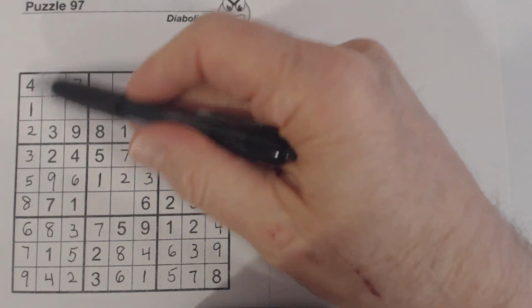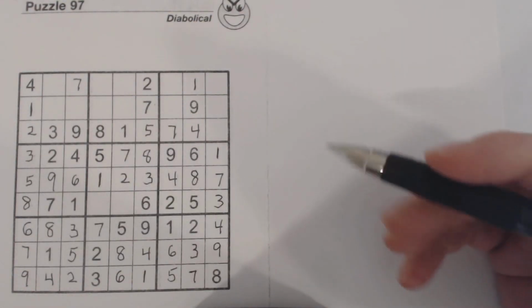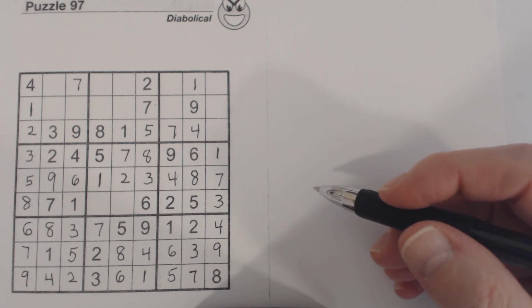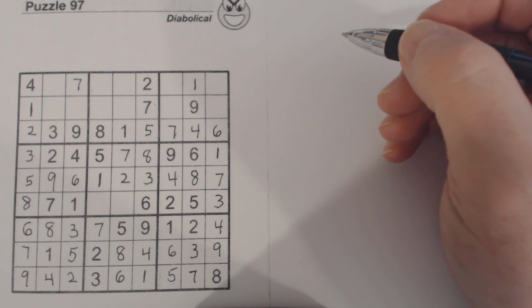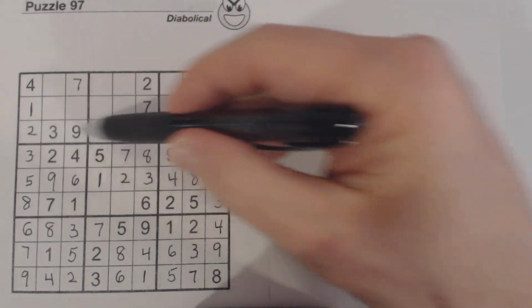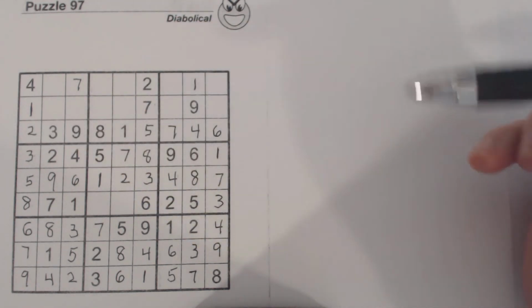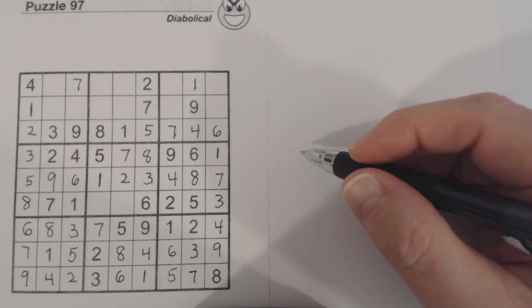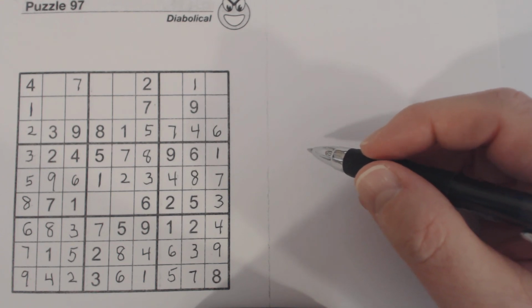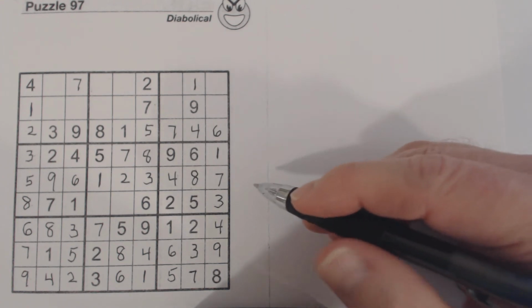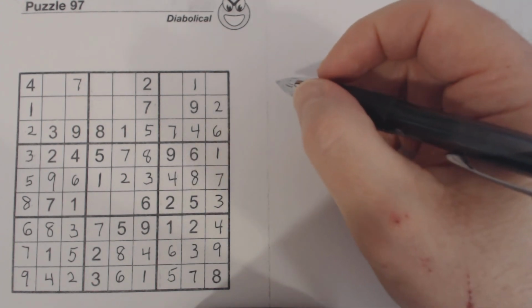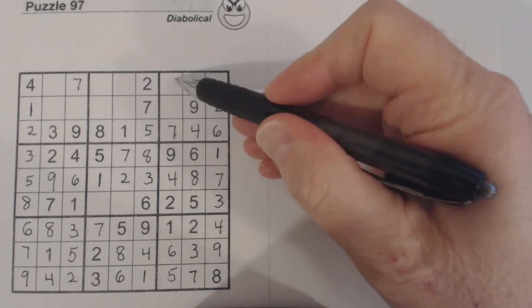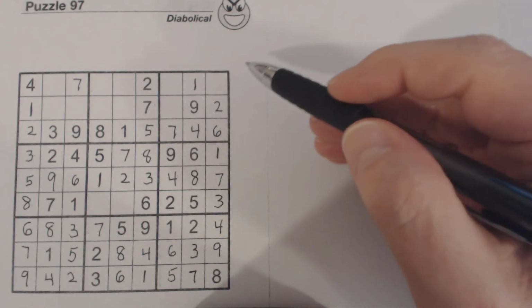Only had one number left in that column, so that's a 2. We only had one number left in this row, and that was a 6. Okay, we've got a 2 here and a 2 here, so that's a 2.